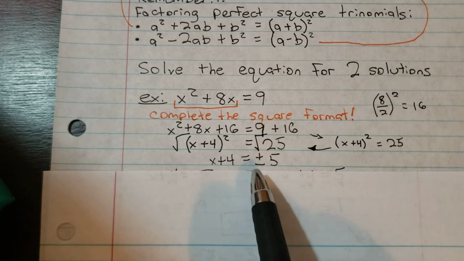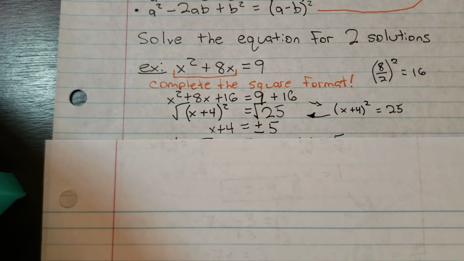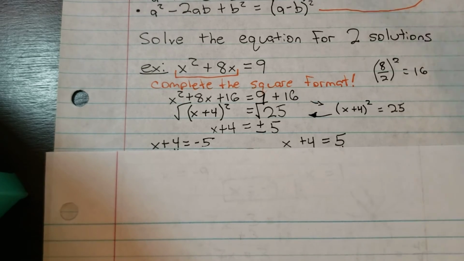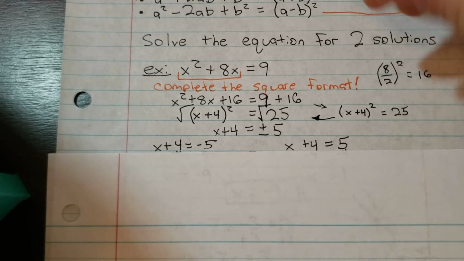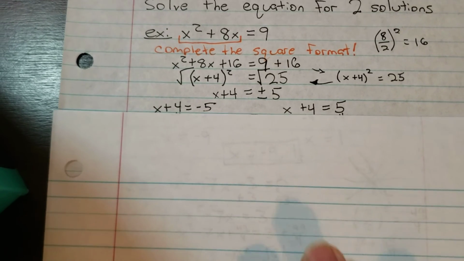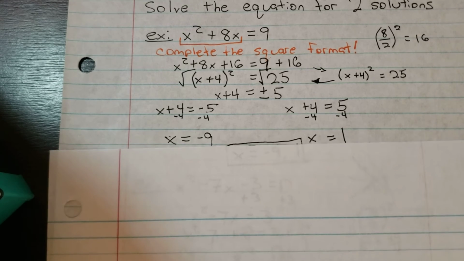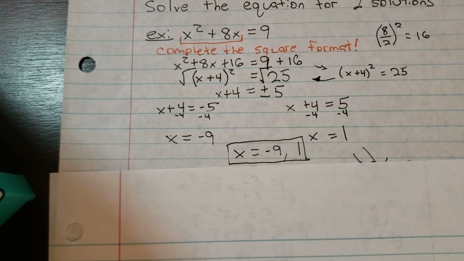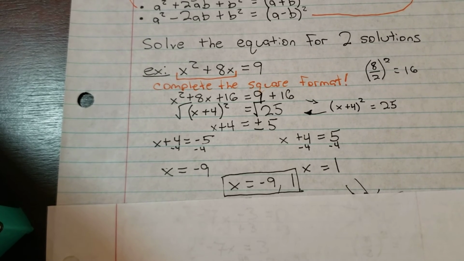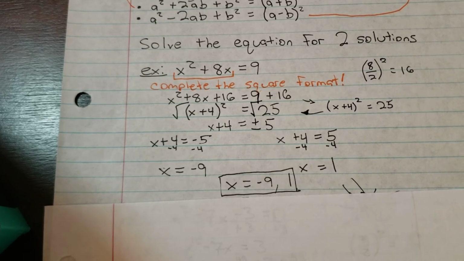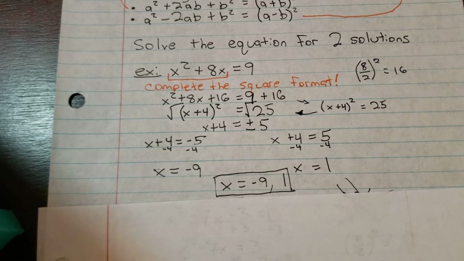The square root of this is plus or minus 5. Now, I'm going to set up my two equations where I've got negative 5 and positive 5. I'm going to solve for x again. Subtracting 4 from both sides. So x equals negative 9 or 1. Okay. Whole lot of process.